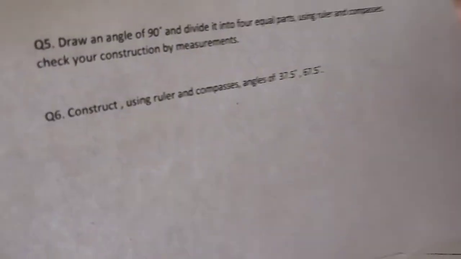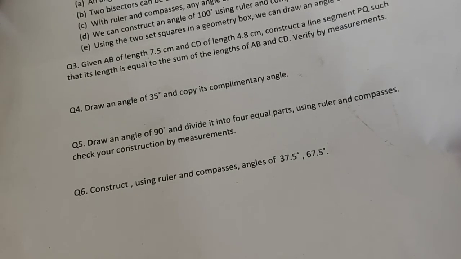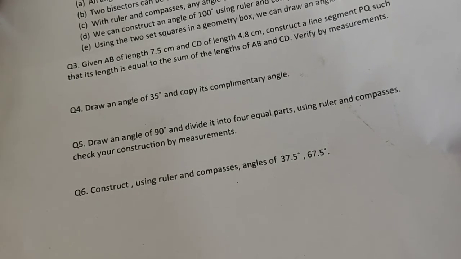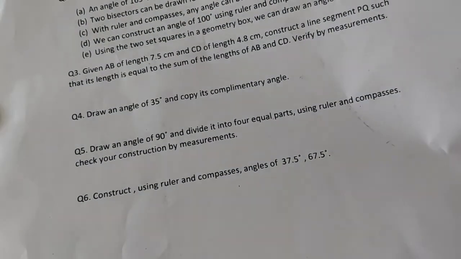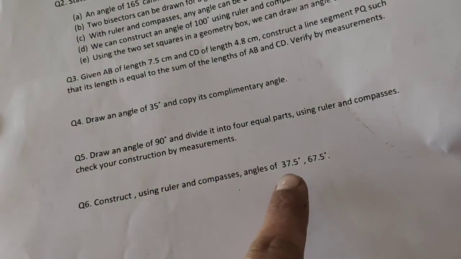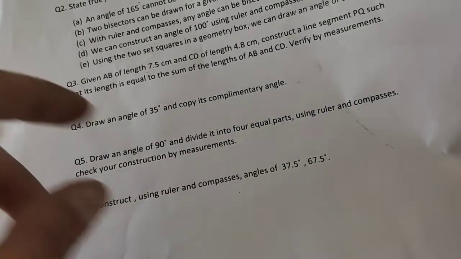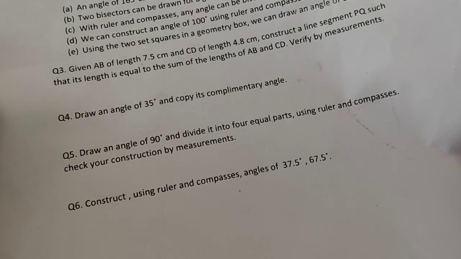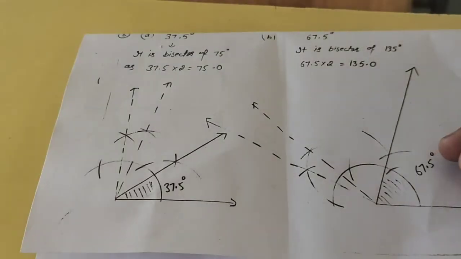Now question number 6, students. Question number 6 is: construct using ruler and compasses angles of 37.5 degree and 67.5 degree. So students, whenever we want to draw any angle, we should check whether we can draw it or not. Just check, is it divisible by 15 or not? The answer may be in decimals, but it will be completely divisible.